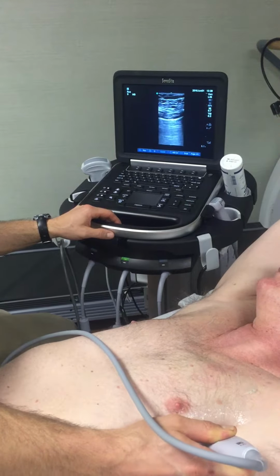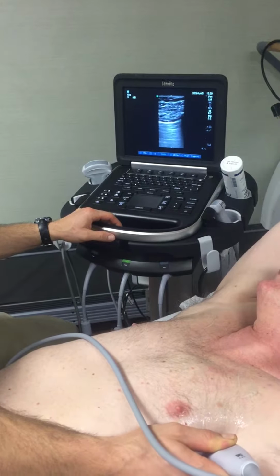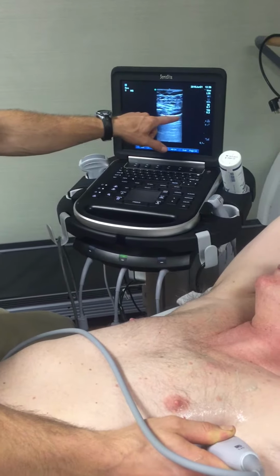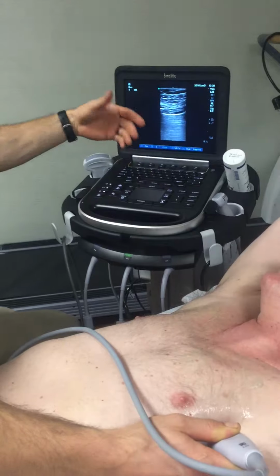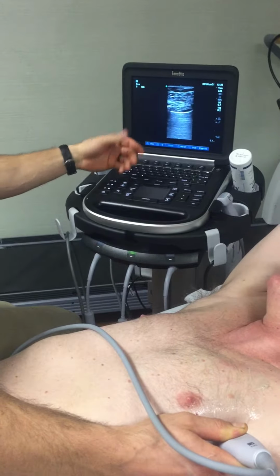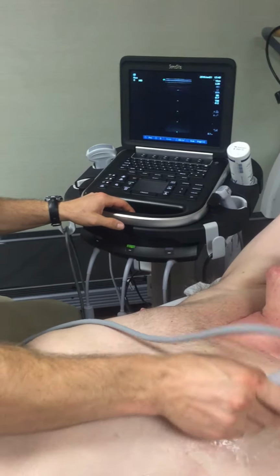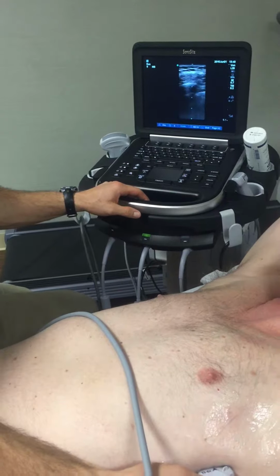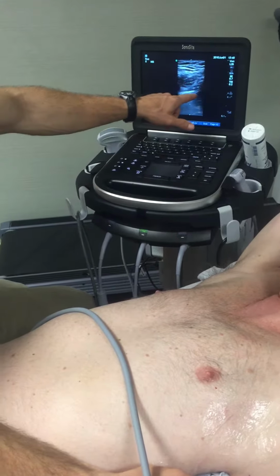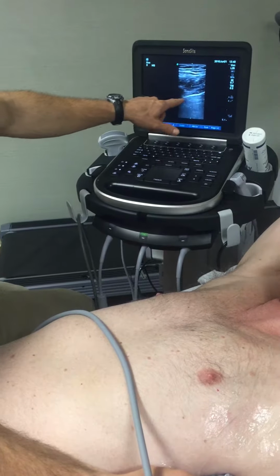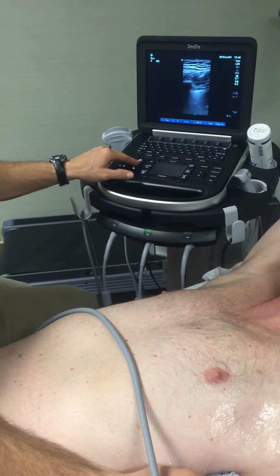So stage or position 2 is just about here, kind of anterior axillary line. You see the same thing. You see the pleura sliding back and forth. You're looking for B lines or artifacts or signs of pneumonia. And then you slide further down. It's almost like posterior axillary line here. The same thing, you see the pleura here sliding. You can adjust your depth.